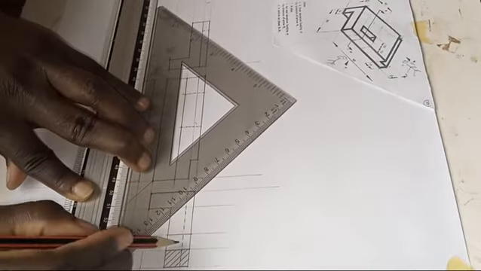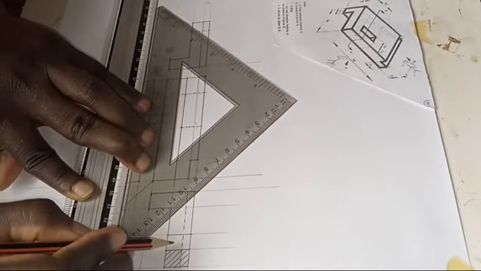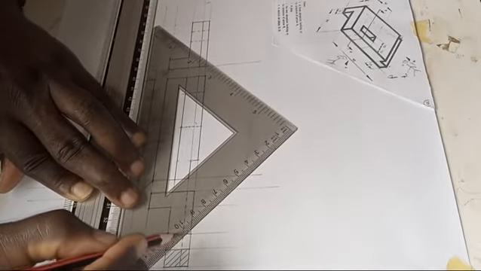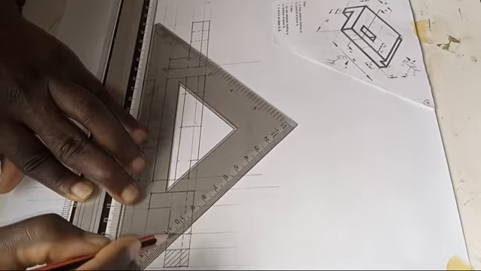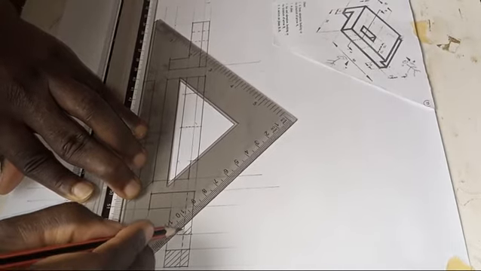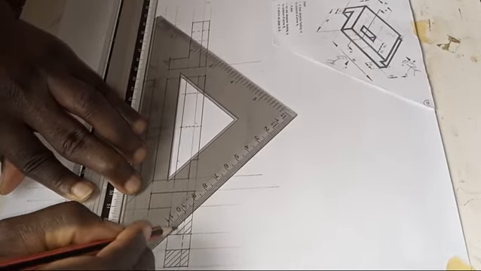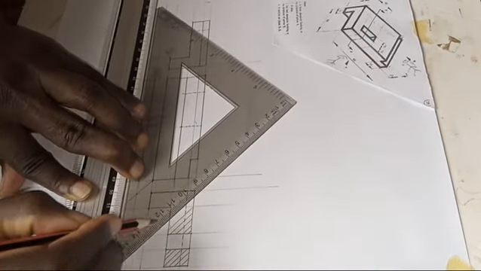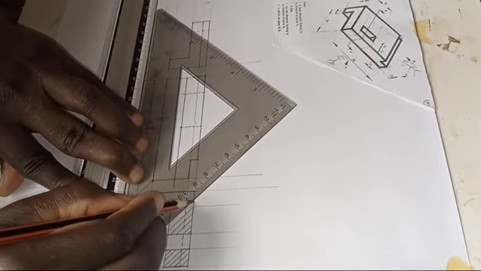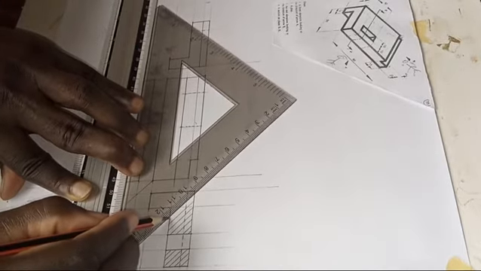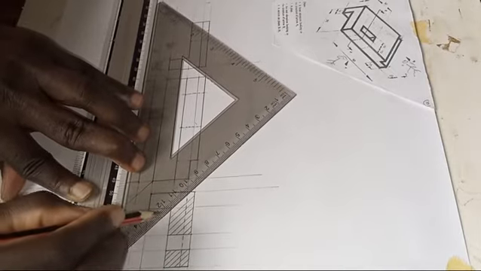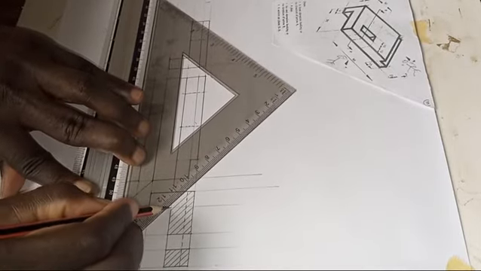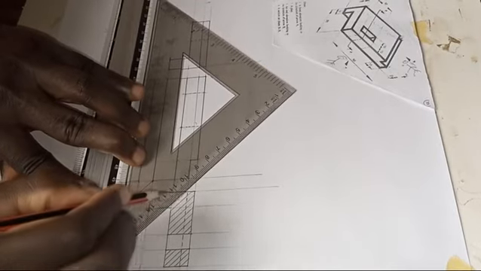You can see you don't section hole. That's why I did not section inside the hole. You don't section hole. Section everything. Like that. Make sure they are evenly spaced as much as possible.